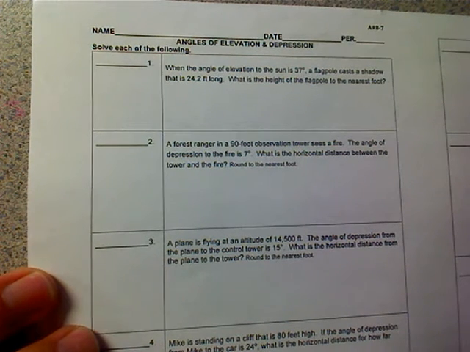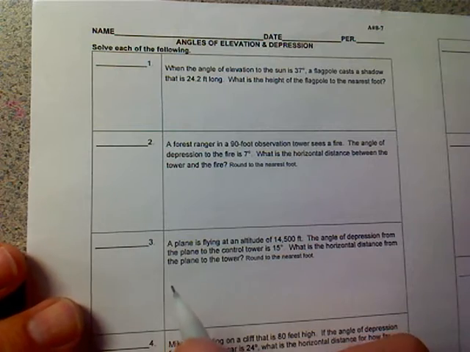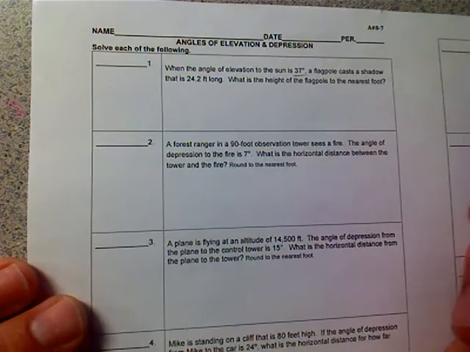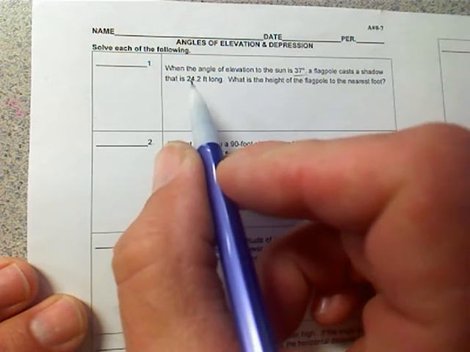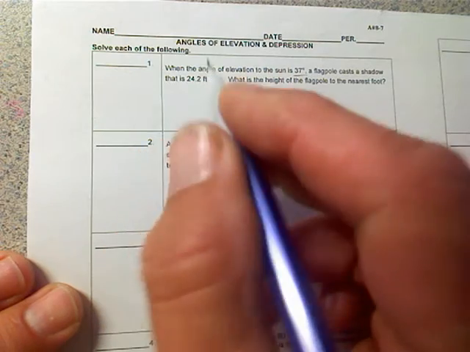So I'd like to look at assignment 8-7 and see if we can work through some of that together. When the angle of elevation to the sun is 37 degrees, a flagpole casts a shadow that's 24.2 feet long. What's the height of the flagpole to the nearest foot?